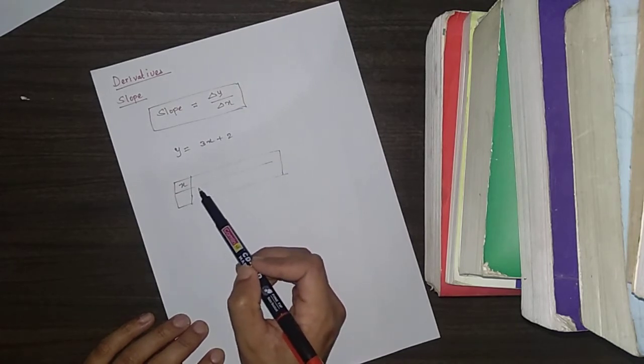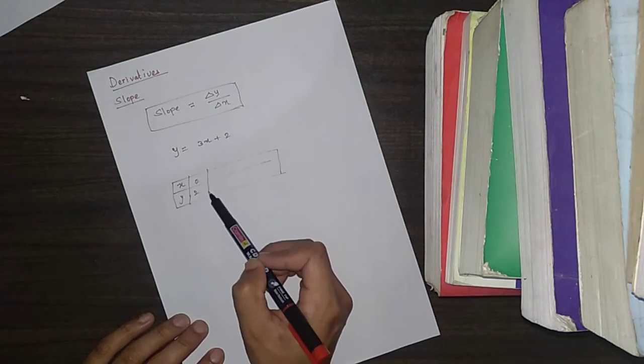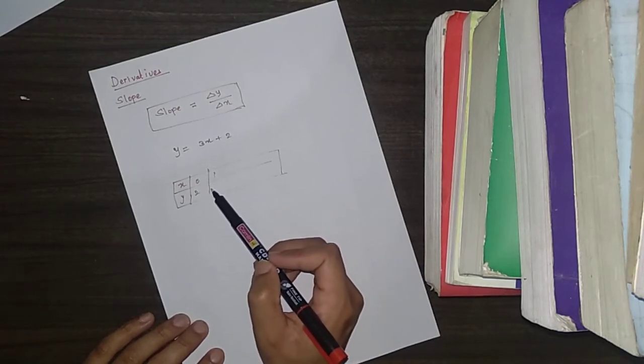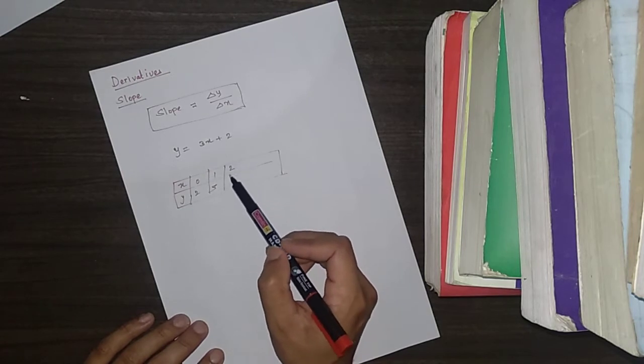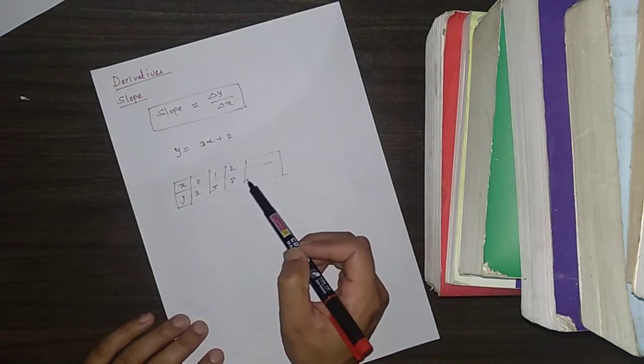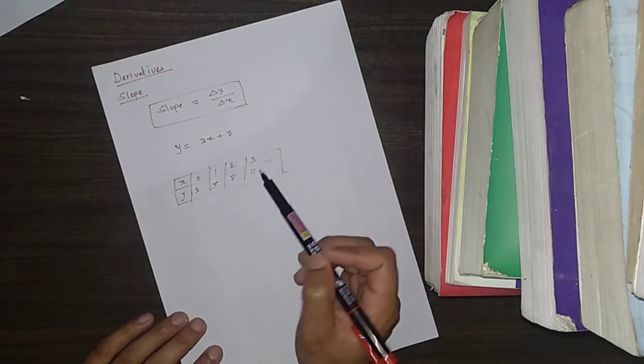For x equals 0, y will be 2. For x equals 1, y will be 5. For x equals 2, y will be 8. For x equals 3, y will be 11, and so on.